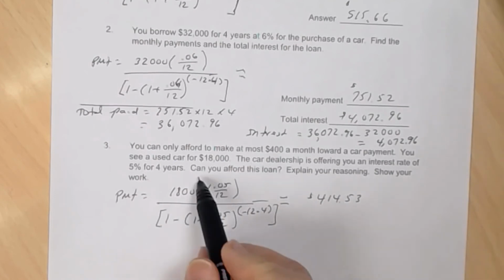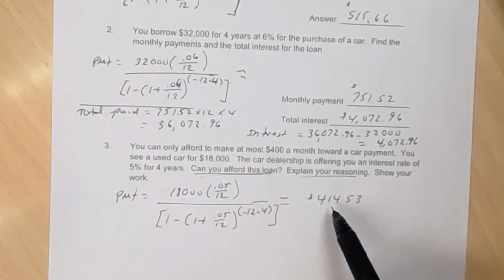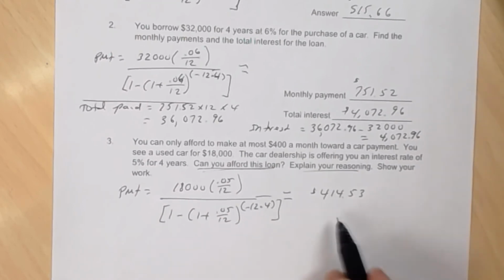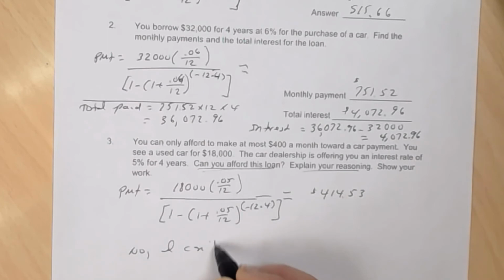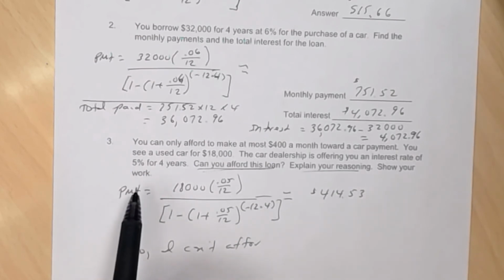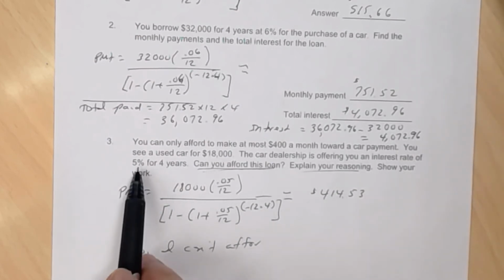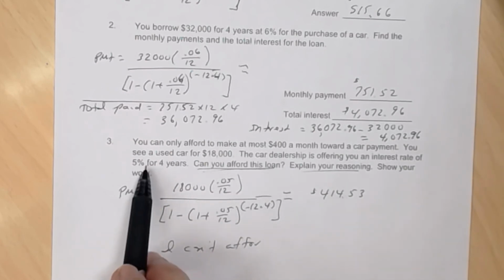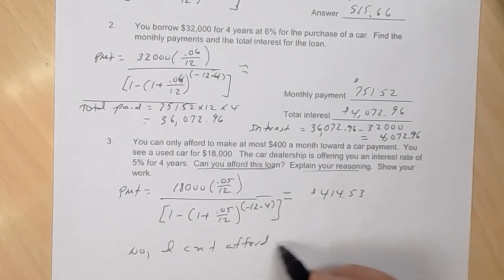So now, can I afford this loan? Explain your reasoning. So can you? Just don't say yes or no. All right. So in this case, you know you can't, right? So no, I can't afford this. Now remember, it's this loan for 5% of 4 years. So if you go to the bank, it may be for 4 years you may get a lower interest. So always shop around. So I can't afford this loan.